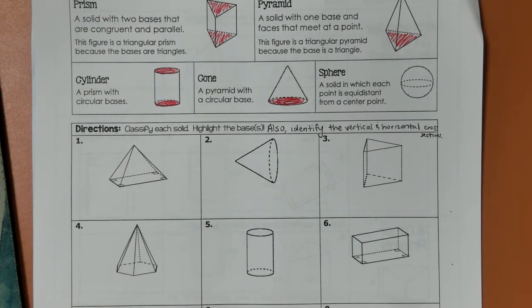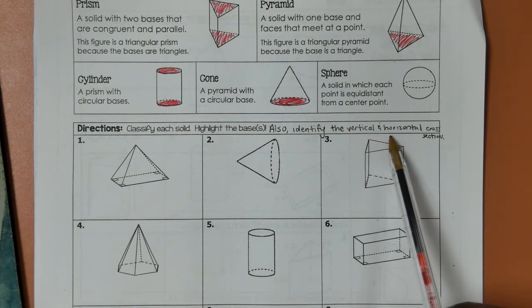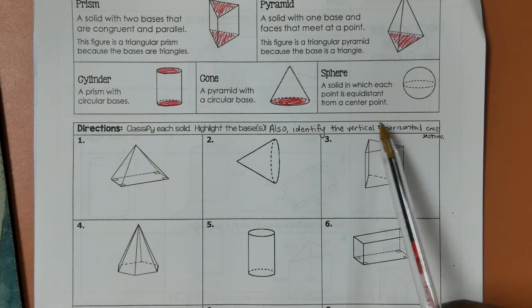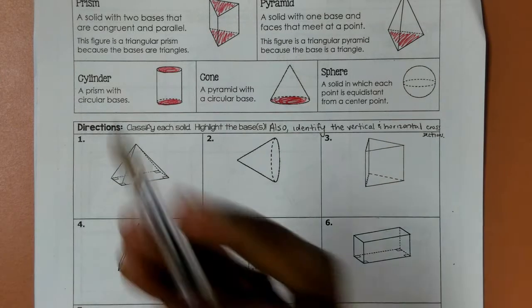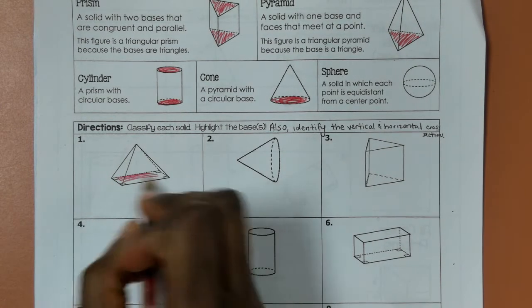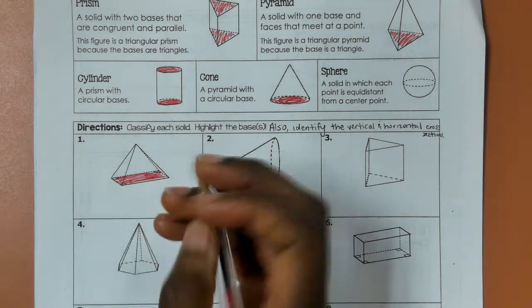Okay, so for this part we want to classify each solid and then highlight or shade in the bases. And then we're also going to identify the vertical and horizontal cross sections. So there's a video on the website for vertical and horizontal cross sections that you'll need to watch. It's like a 1.5-minute video, and then you'll be able to do the second part of this. Okay, but I'm going to do the first part first. So I'm going to shade these bases. In this case there's just 1. And it meets at a point.